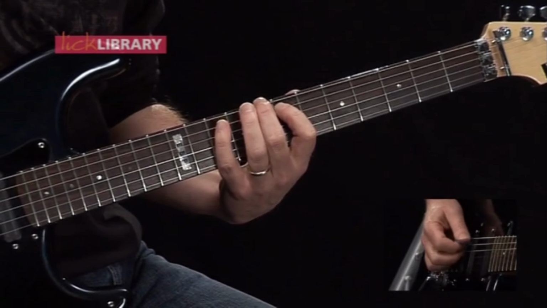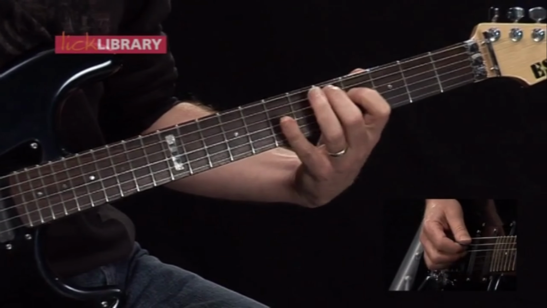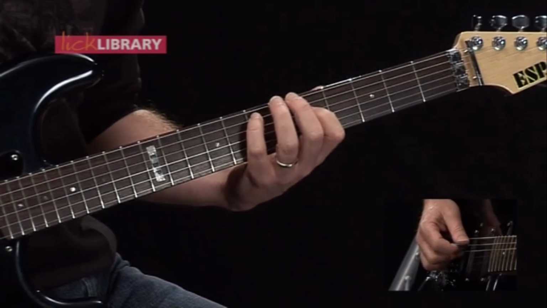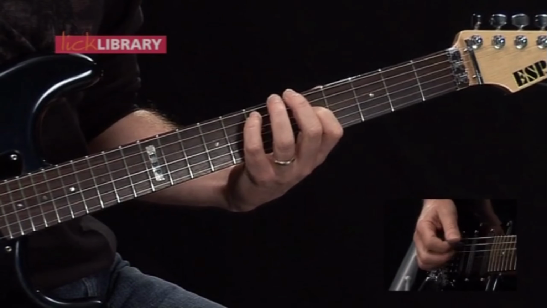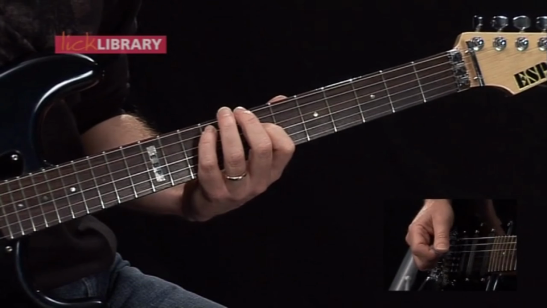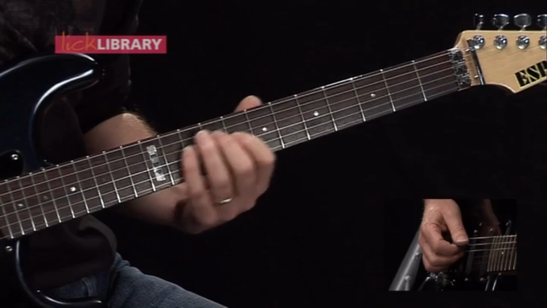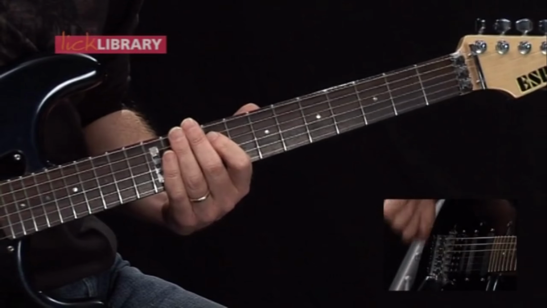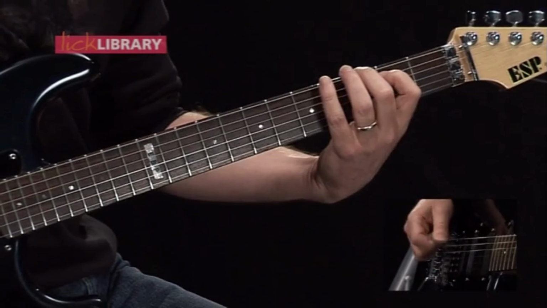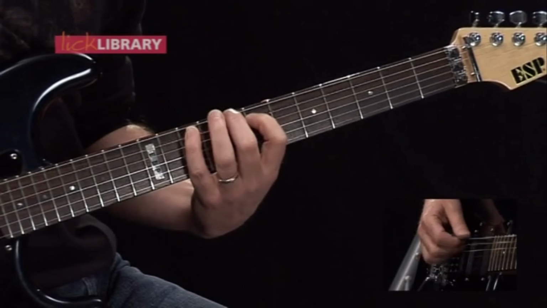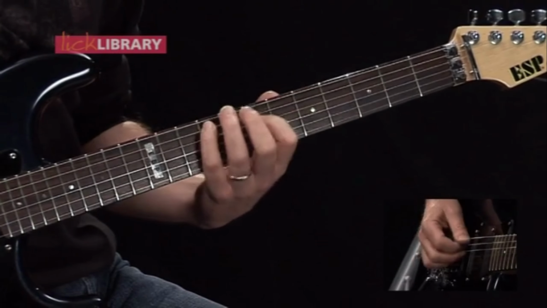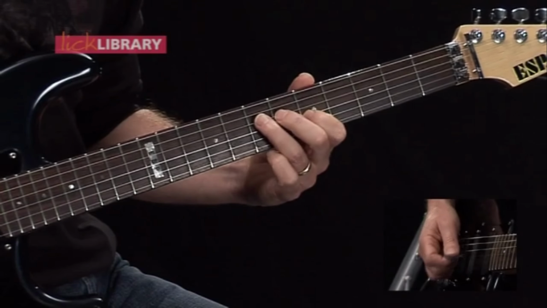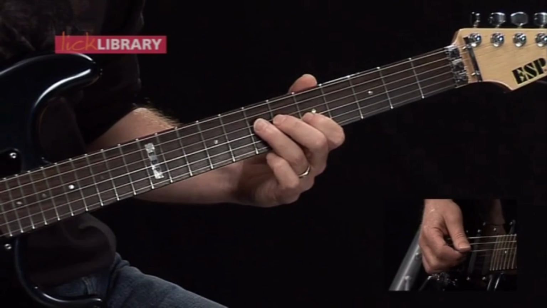Now I'm going to shift to the next 2 strings. I'm going to play D and F sharp, E and G, F sharp and A, G and B. So now I'm 1 octave above where I began. So let's continue. I'm going to shift now to the next 2 strings, the D and the G string.